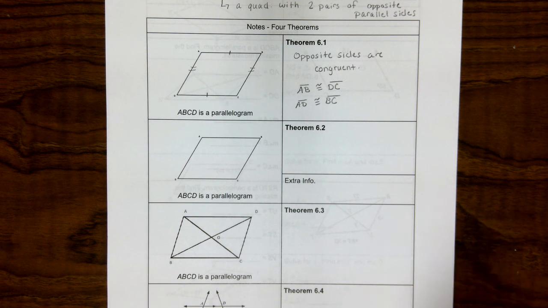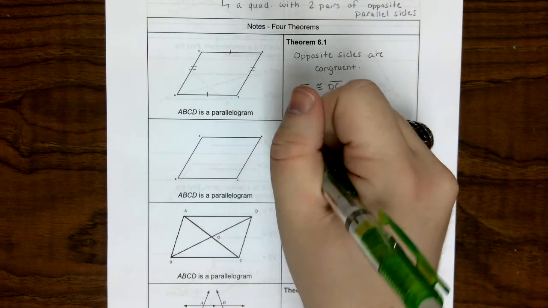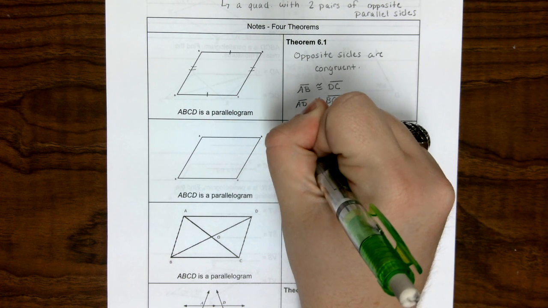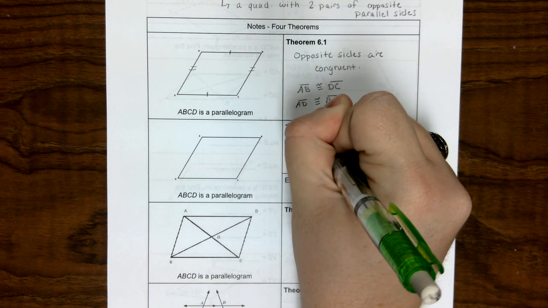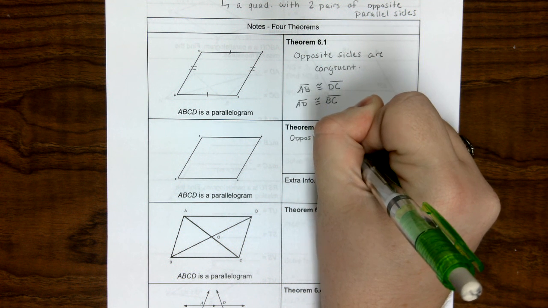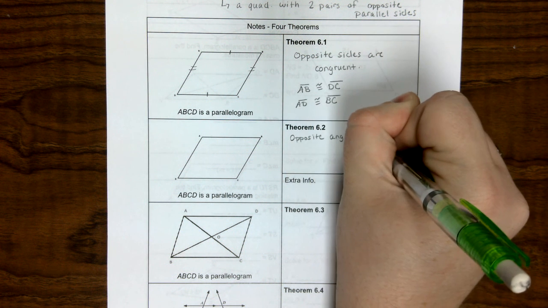So that's the first theorem. Opposite sides are congruent, okay? Second theorem, the opposite angles are also congruent.